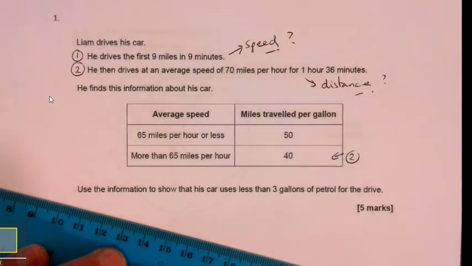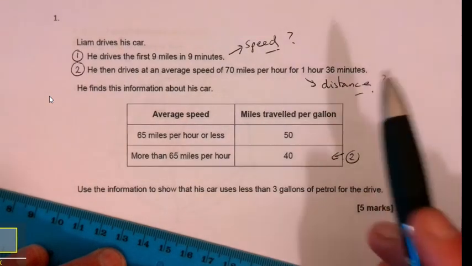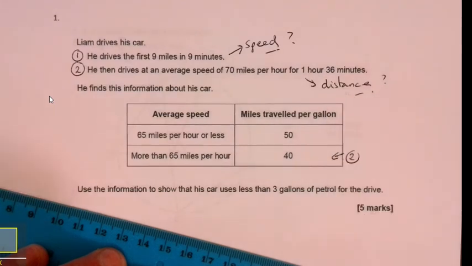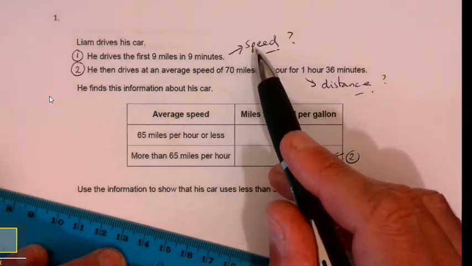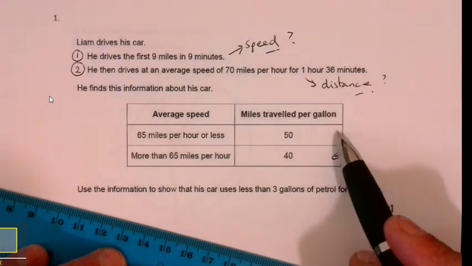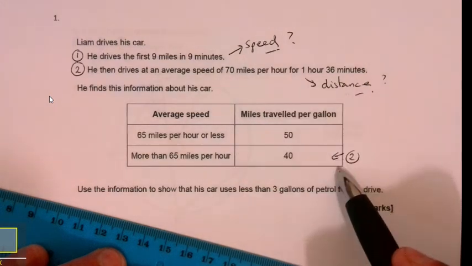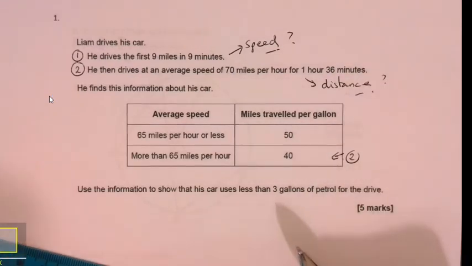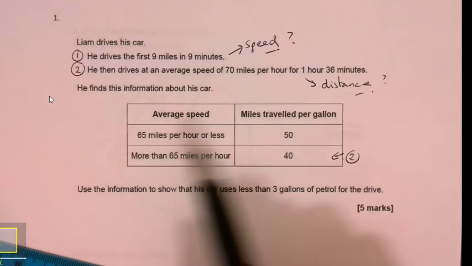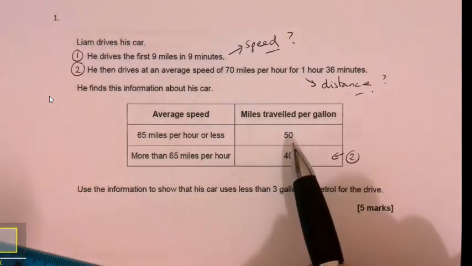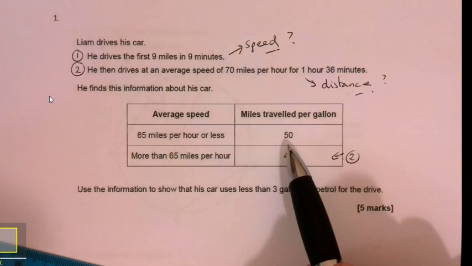So I'm going to let you work that out. Oh, sorry, of course we will need the distance here. Now, when we work this through, we can work out the speed there. So that enables us to decide which section we're in. Now, once we've worked out this distance, how's that all going to pull together? Well, it says miles travelled per gallon. So I need to work out how many miles are travelled in each part of the journey.